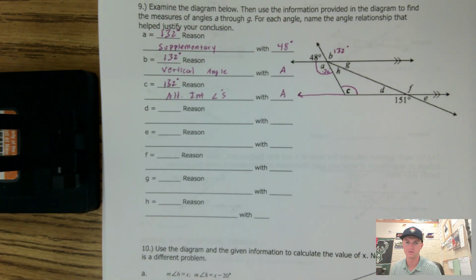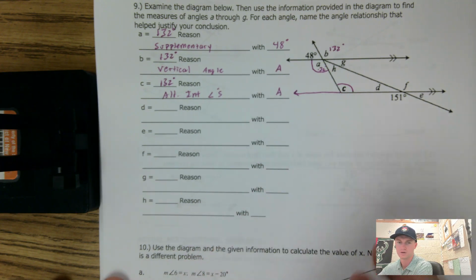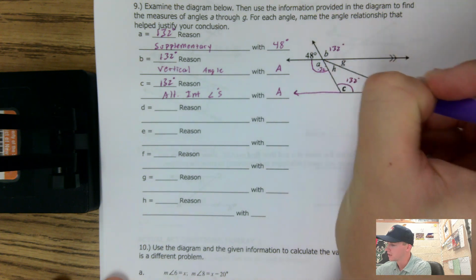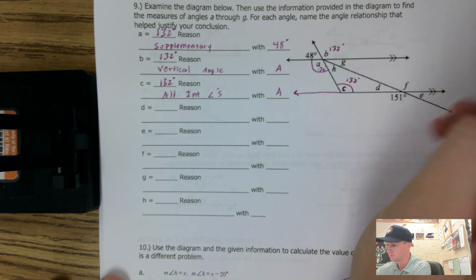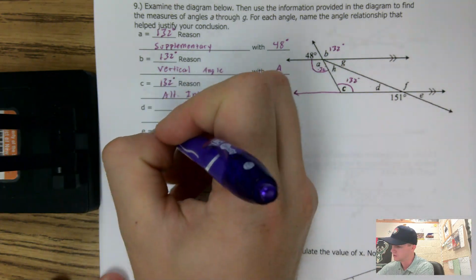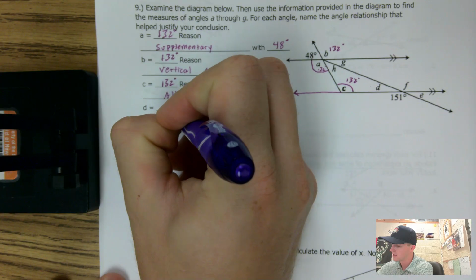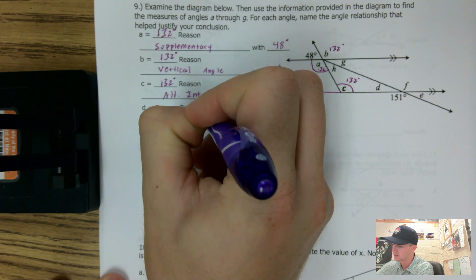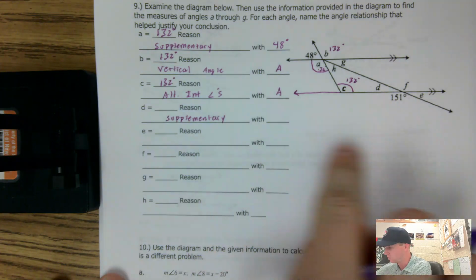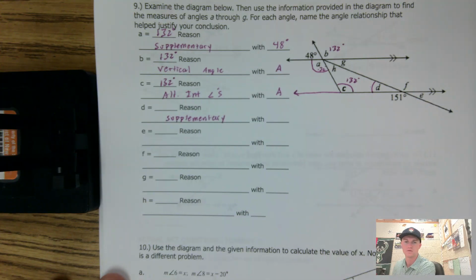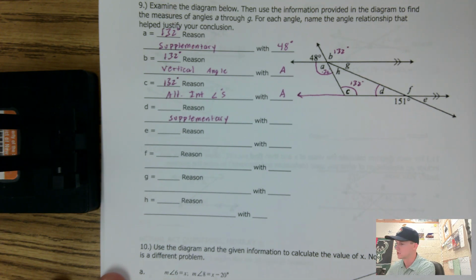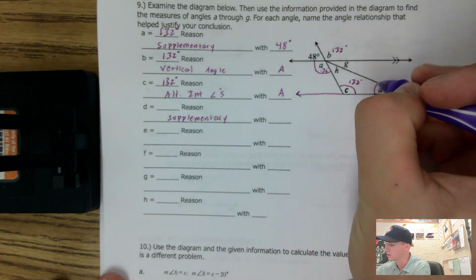All right, then for D, if we're looking here, this one is going to be another supplementary because if I look, we're on the same line there. Angle D then is going to be the value of 29 degrees, and the reason why is supplementary, because, again, it's with that value, actually not 132, I misspoke, 151 here, folks. So in this case, if I look, 151 is actually on the same line as angle B, so therefore I'm going to go ahead and put that in there.